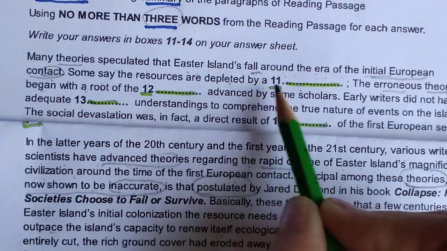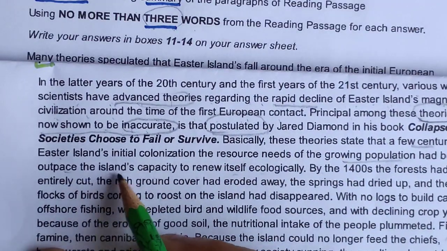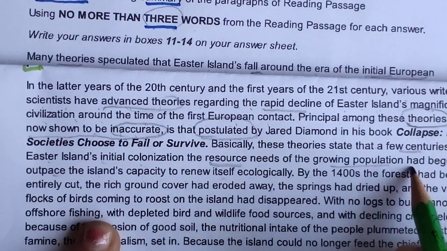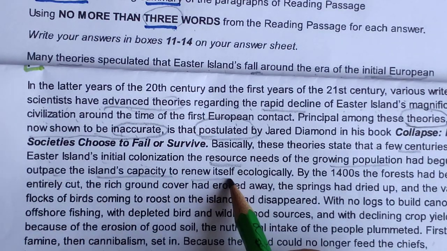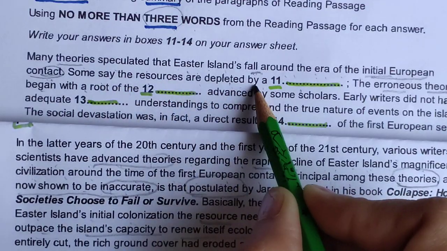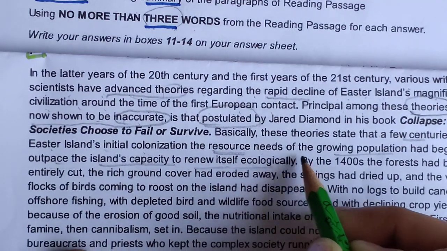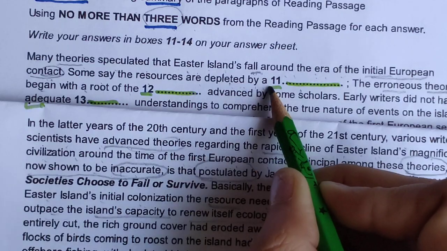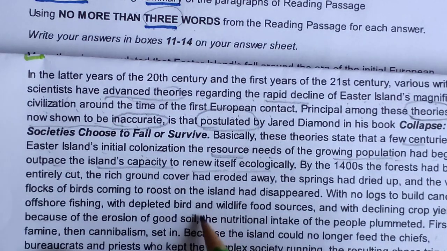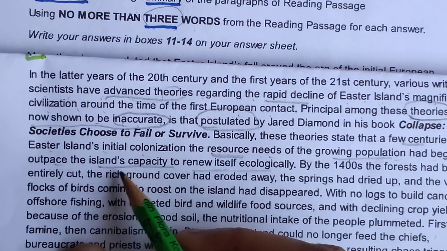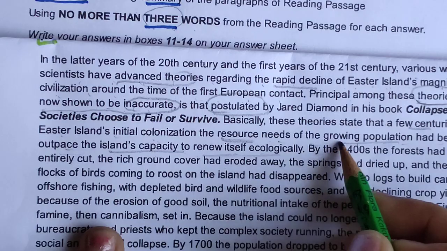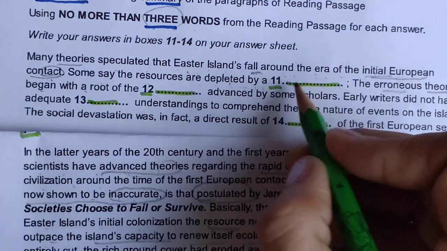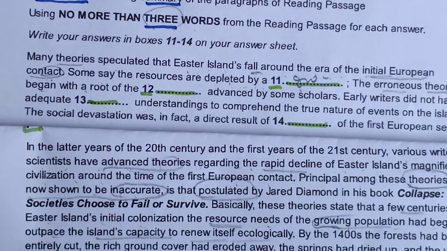Some say the resources are depleted by dash. The resource needs of the growing population had begun to outpace the island's capacity to renew. So depleted is also outpaced, renewed, by a growing population. Can we fit it? Resources are depleted by a growing population. So we can just write growing population. Okay, I will just write it.